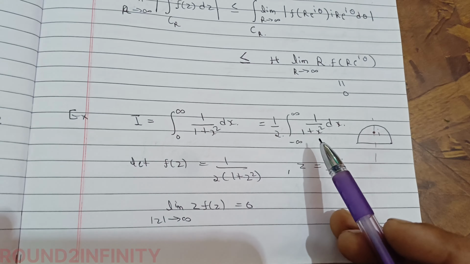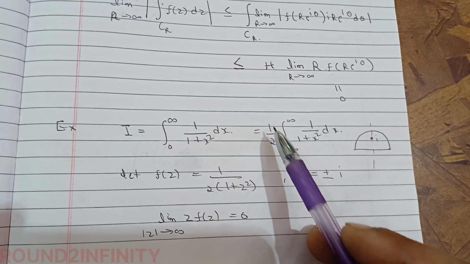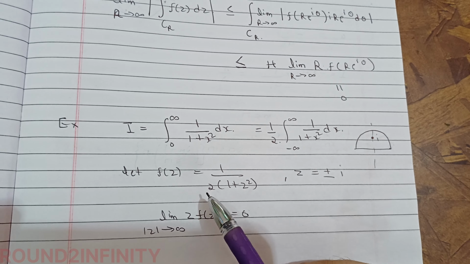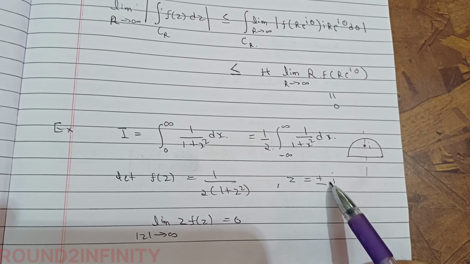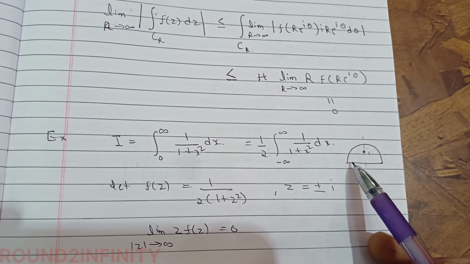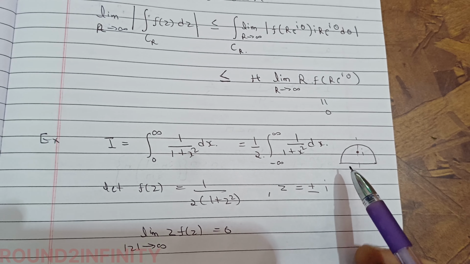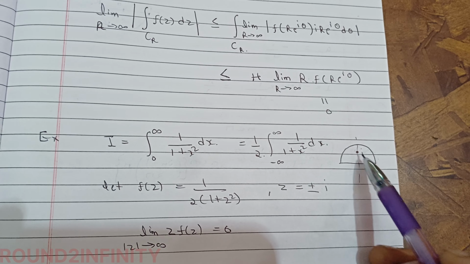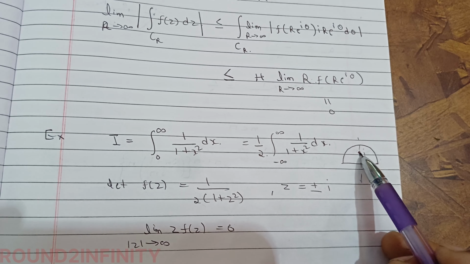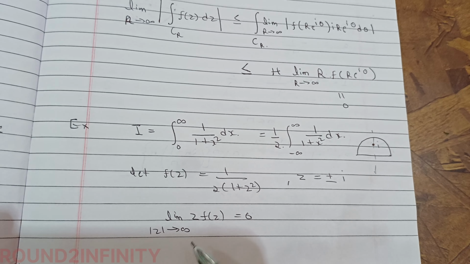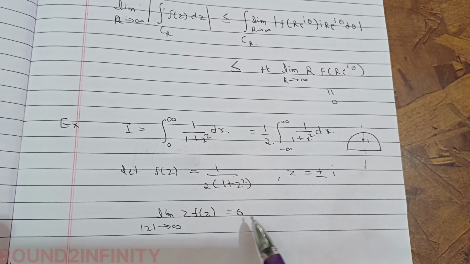So we need to make, in place of x, just write z. So it is 1 upon 2 times 1 upon 1 plus z square. Now find the singular points: z will be plus minus iota, and you have this half semicircle, so plus iota will be lying inside and minus iota will not be lying inside, so you need to find the residue only at this point. And see, this condition is satisfied here, z f(z) equal to 0.